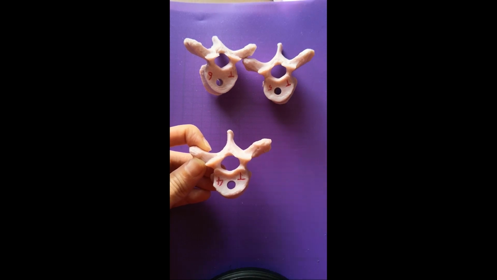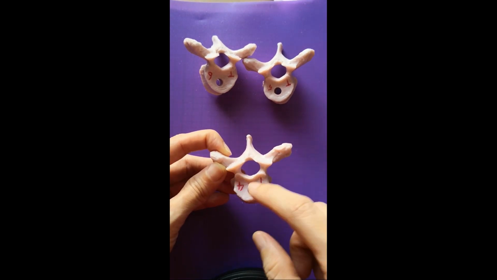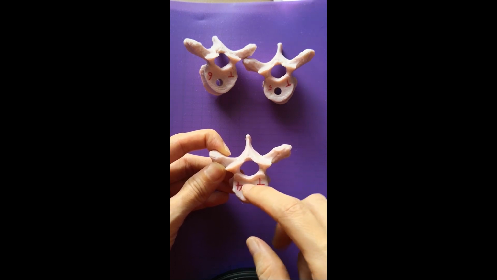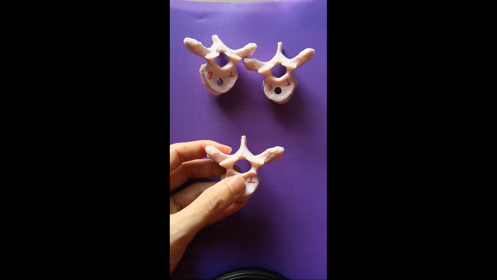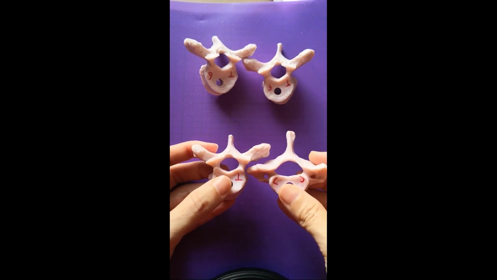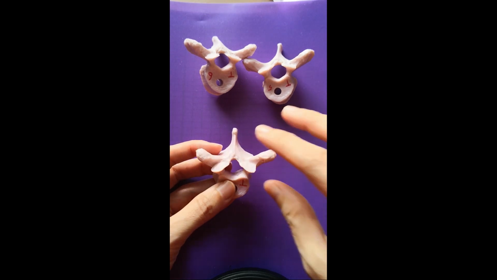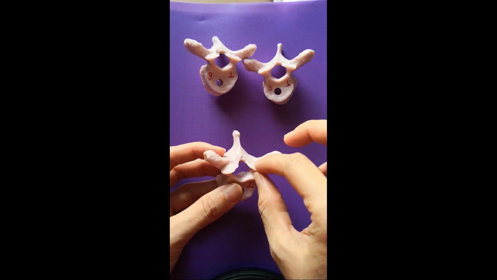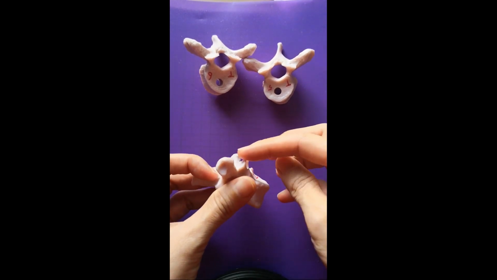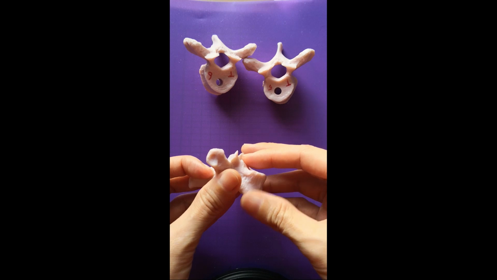Okay, and also the shape is medium. We can say it's a heart shape of centrum. Okay, then the neural canal will be a bit smaller, right? Then the side here, this one is very thin. This one is a facet to connect with the other vertebrae.